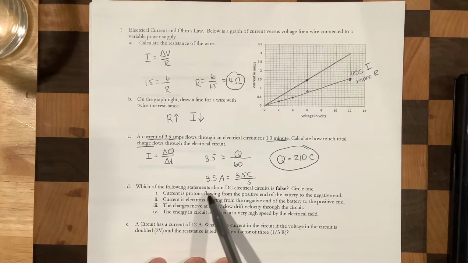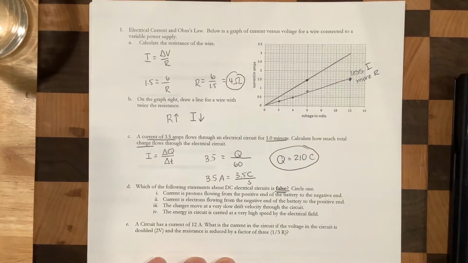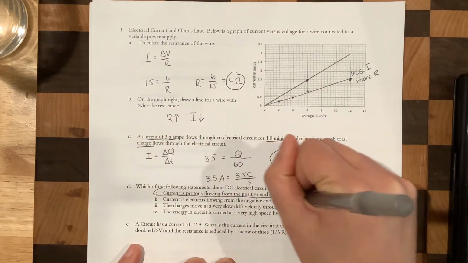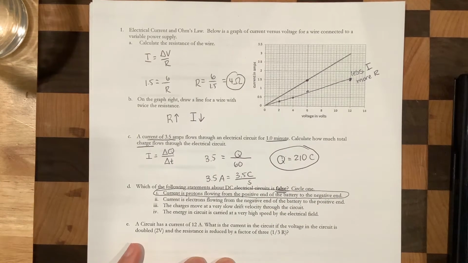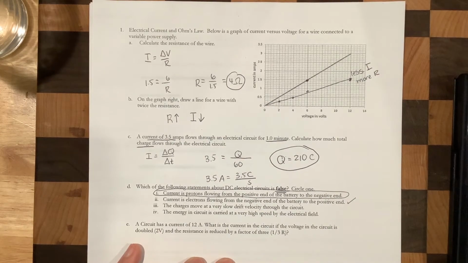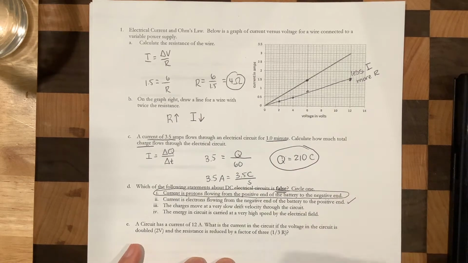1D, which of the following statements about DC electrical circuits is false? Well, first off, I know it's not current is protons. Current is electrons moving. So it can't, oh, this one is false. I'm going to circle that. But let's just check that the other ones are true. So is it true that electrons move from the negative end of the battery to the positive? Check. Electrons move in a circuit because they're less massive than protons, and they exist on the outer reaches of your atom, so they're easier to move.